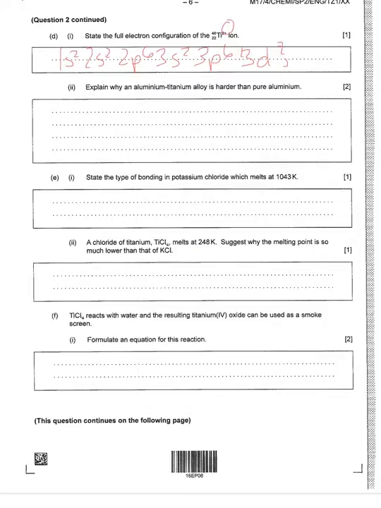Part 2, explain why an aluminum titanium alloy is harder than pure aluminum. Because you're mixing, aluminum's a soft metal.